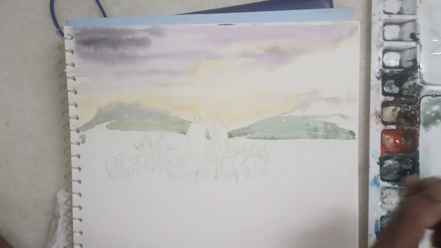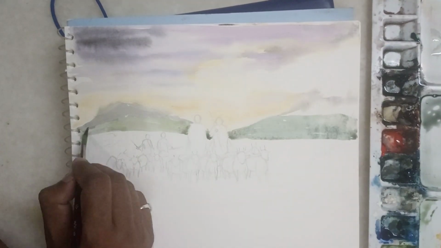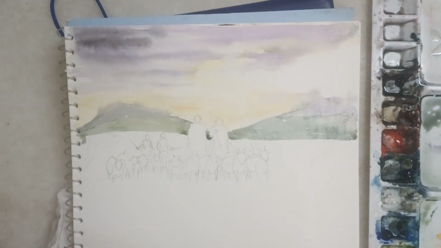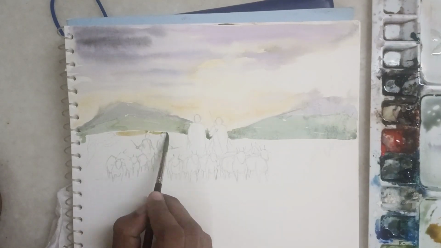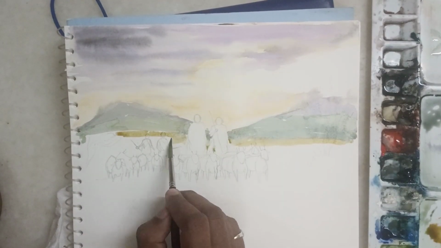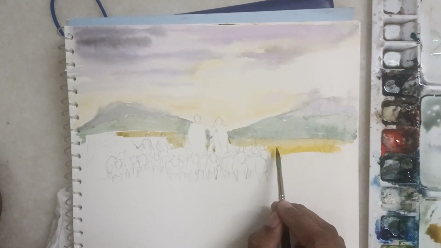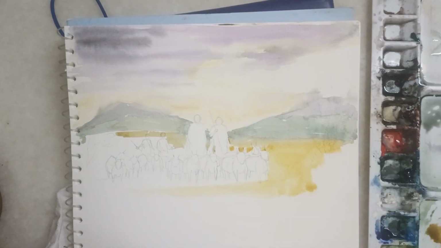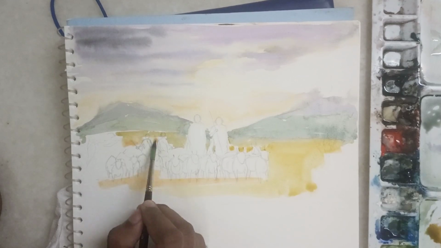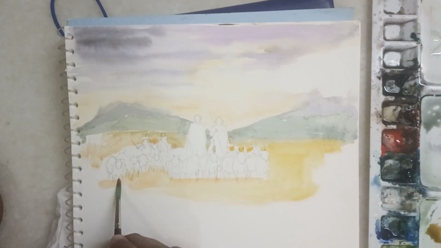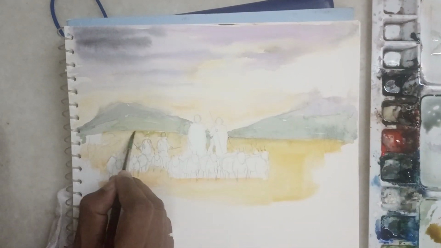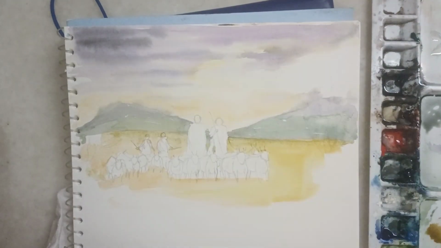In all the pictures, this is a dark time, so I am not painting it very bright. It will be gloomy, because it is late evening and the sun is setting, so nothing will be clearly seen. So these are the green patches and the grassy patches, which I am now painting with cadmium orange and dark yellow mixed.